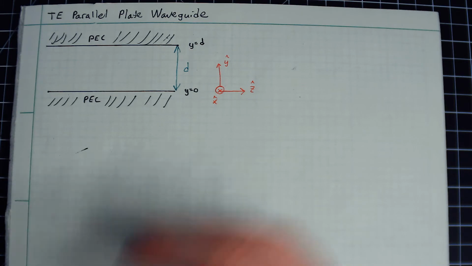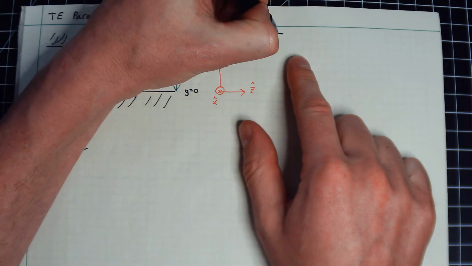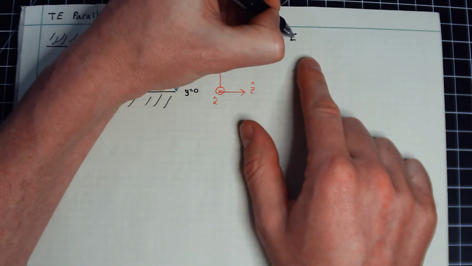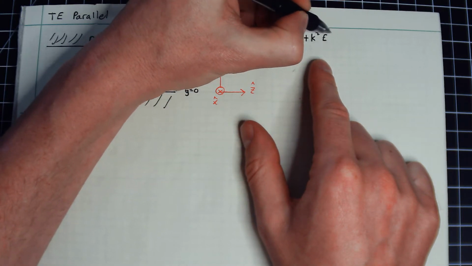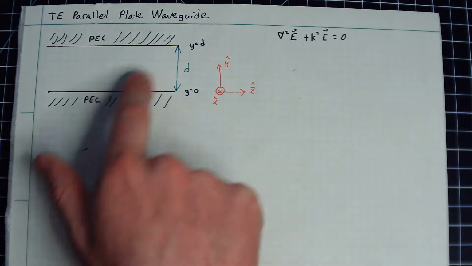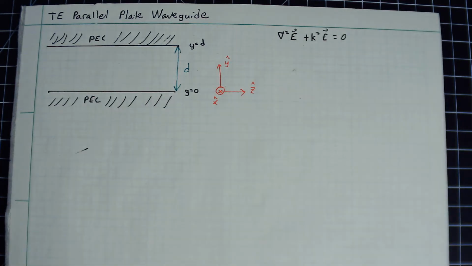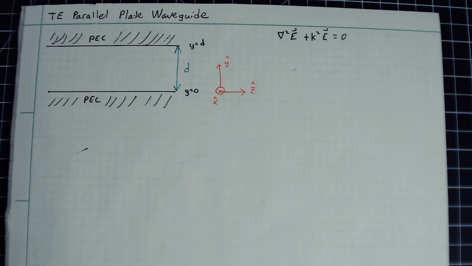So what I would like to do is mathematically express the behavior of an electromagnetic wave inside of this waveguide. Remember, our governing equation, our ultimate equation of interest, is the Helmholtz equation: del squared E plus k squared E is equal to 0. Whatever happens inside of here, it must satisfy this equation. And there are going to be certain boundary conditions that we have to impose as well. So the question now is, how do I get started?